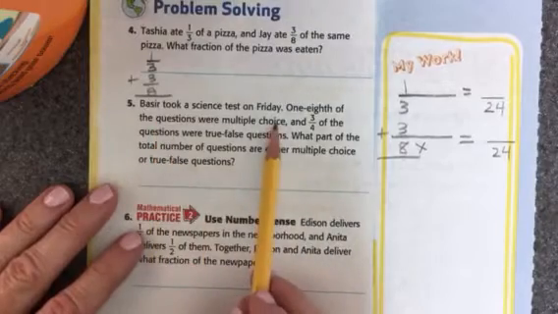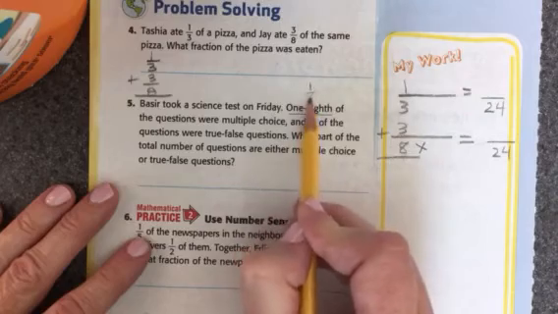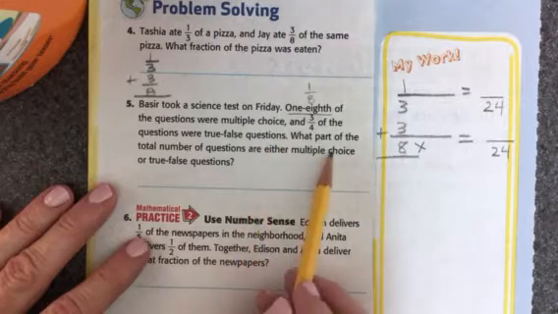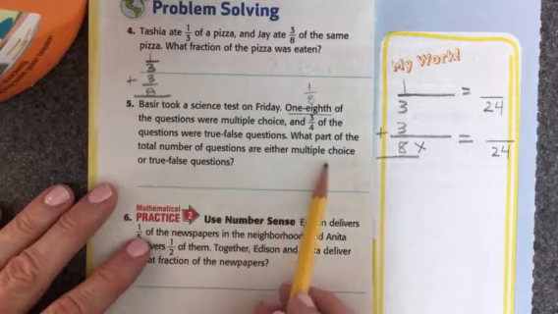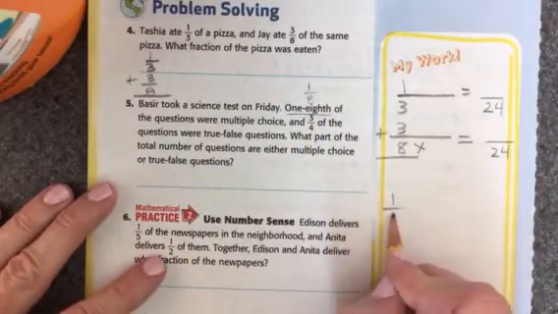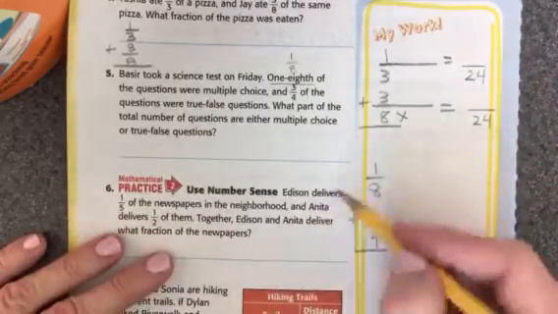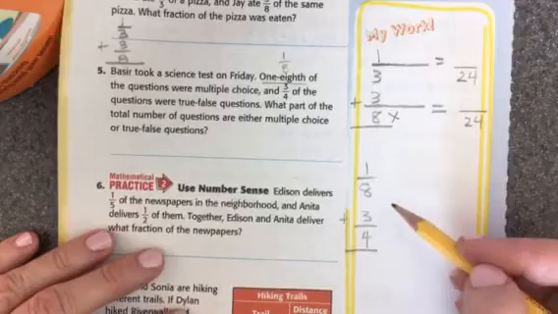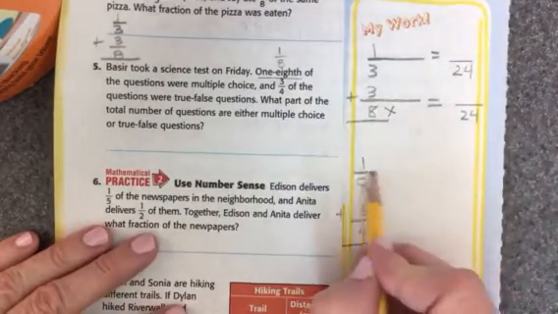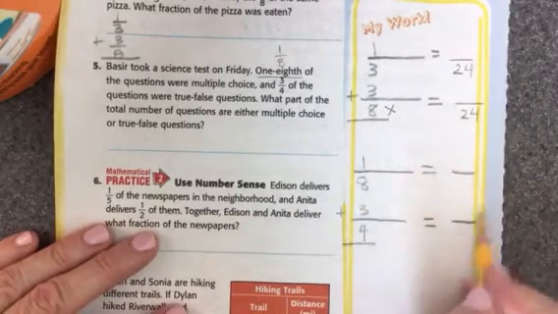Basir took a science test on Friday. 1/8 of the questions were multiple choice, and 3/4 of the questions were true-false questions. What part of the total number of questions are either multiple choice or true-false questions? I'll need to add 1/8 plus 3/4. And I do it exactly how I did this problem and the ones on the front. If you don't remember how I did them, then go back and watch it again so that you remember about getting the lowest common denominator.